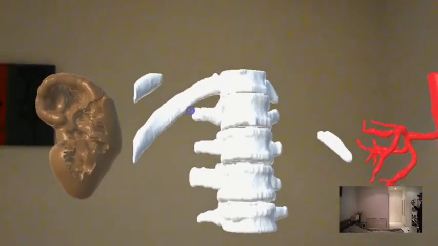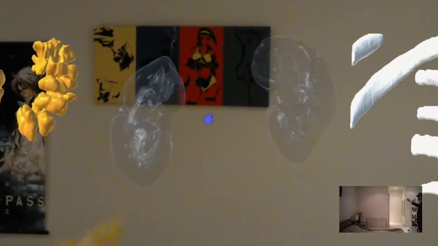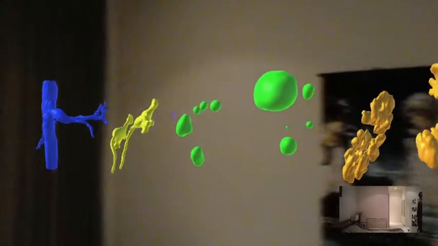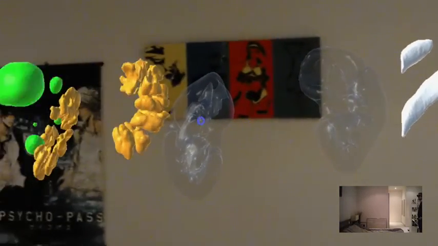So now let's do what we came here for. Let's change the transparency of the kidneys. Alright. And since now the kidneys are transparent and there's nothing else I can see in this view, let's switch back to the combined view. Switch view.